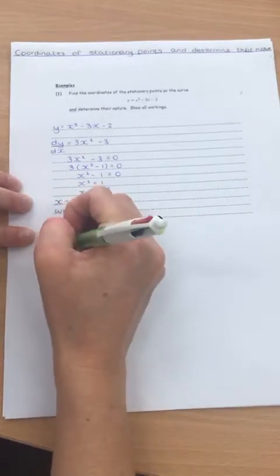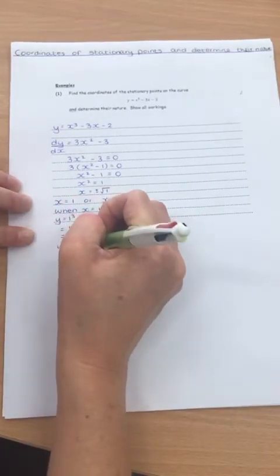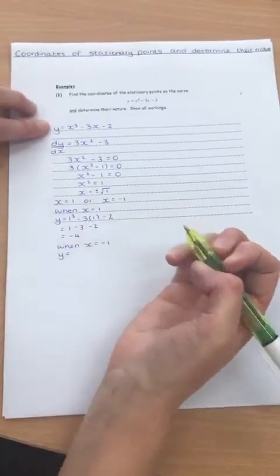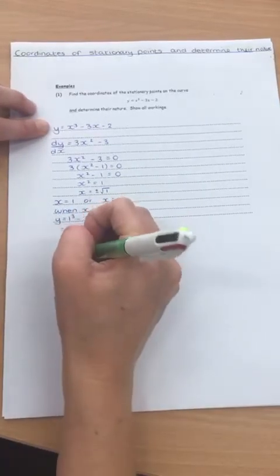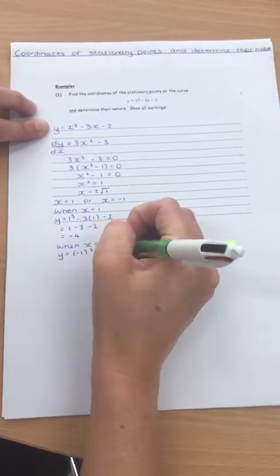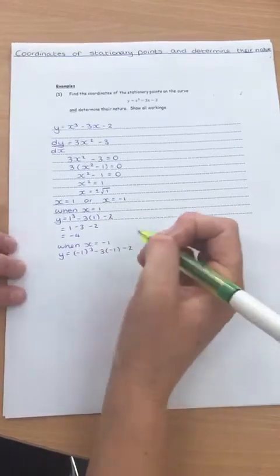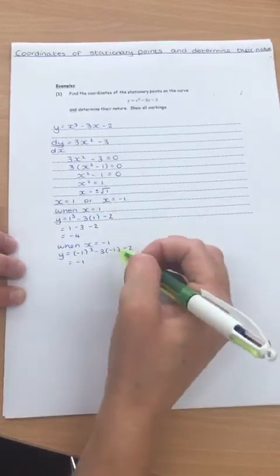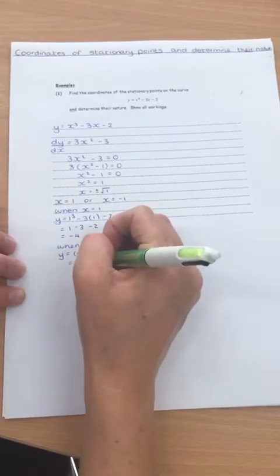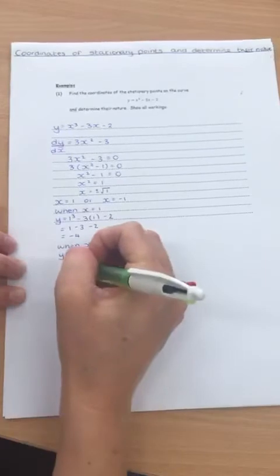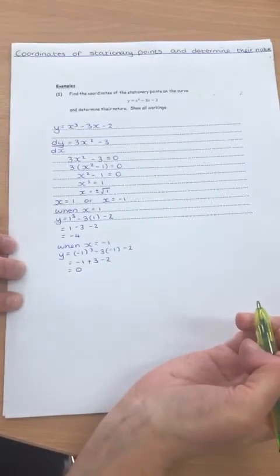When x is equal to minus 1, again I'm using the same expression to substitute in the value of x. So y is minus 1 cubed minus 3 multiplied by minus 1 minus 2. So minus 1 cubed is minus 1. Minus 3 times minus 1 is plus 3, and minus 2 on the end. So working that out gives us a value of 0 for y.